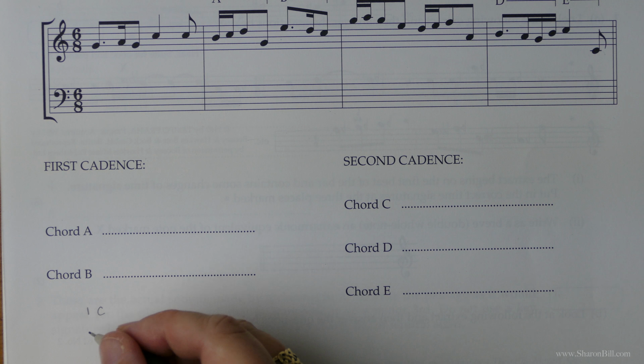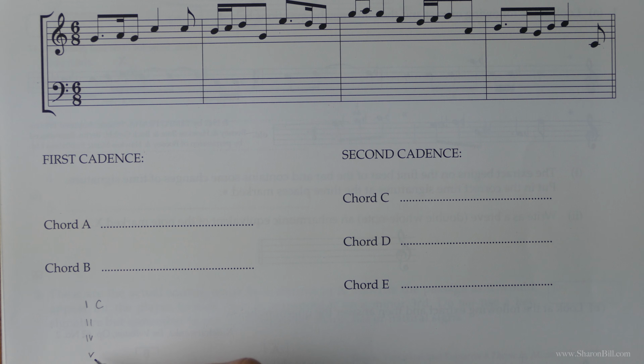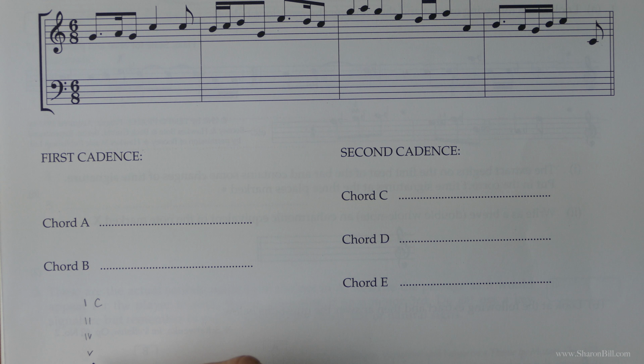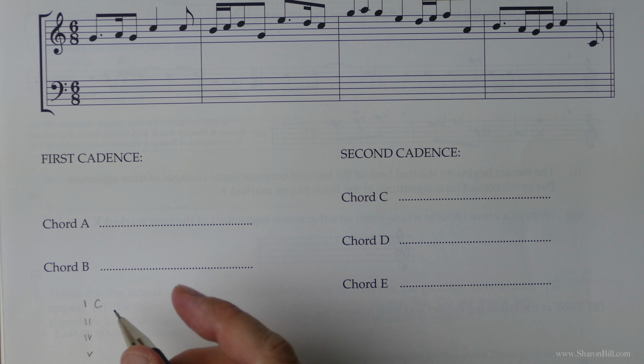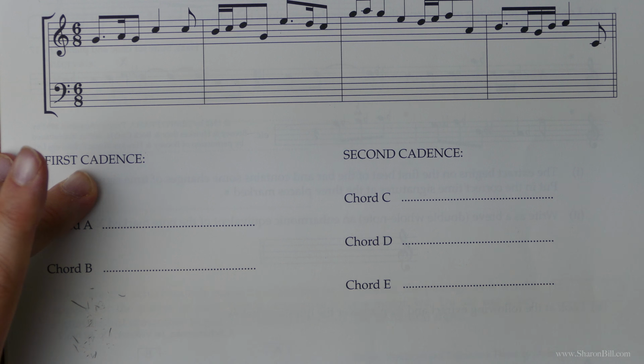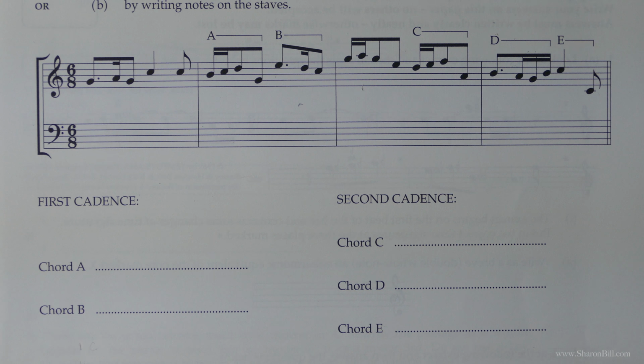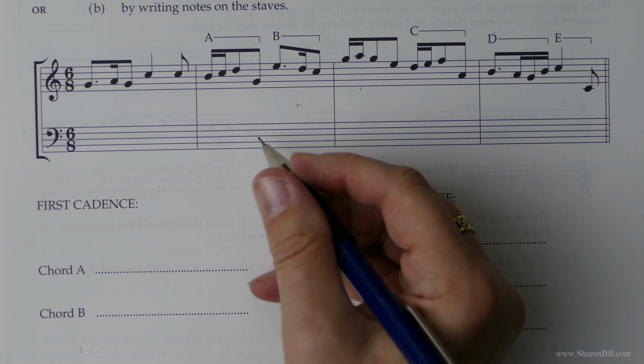So we're looking for chords 1, 2, 4 and 5. Just about fit that in there. I think I'll have to shuffle up the page. Tell you what, no. You'll have scrap paper on your exam to do this. So let's just pop it here and then we can see easily.